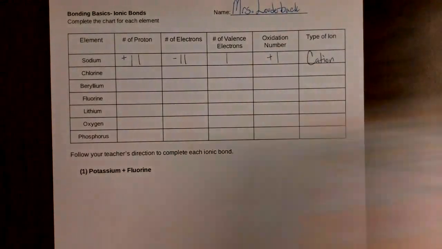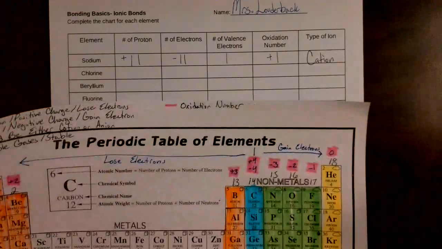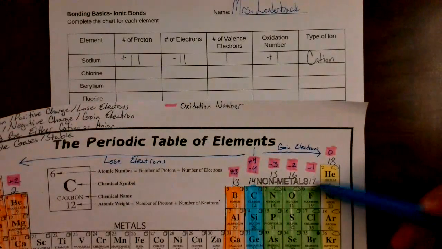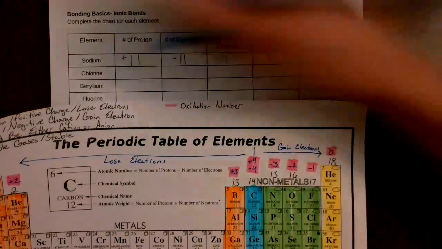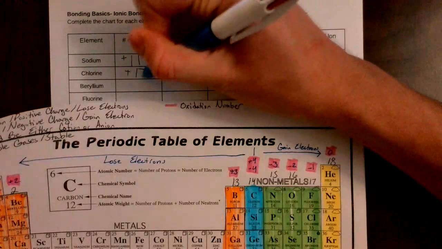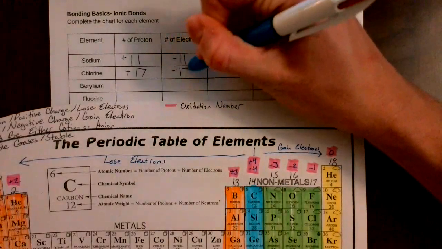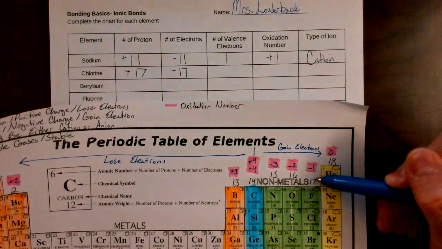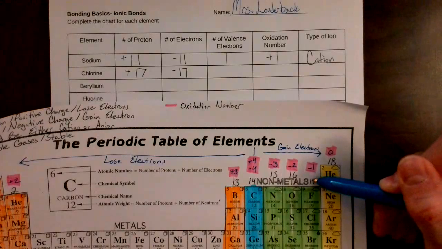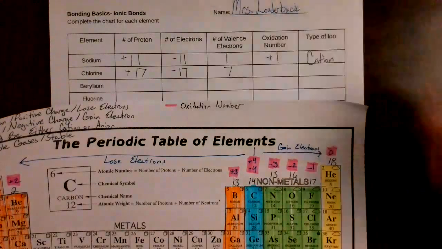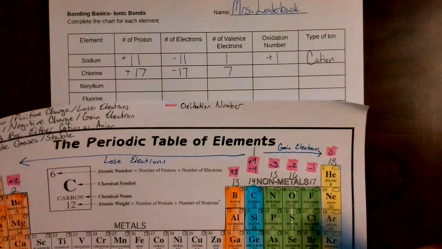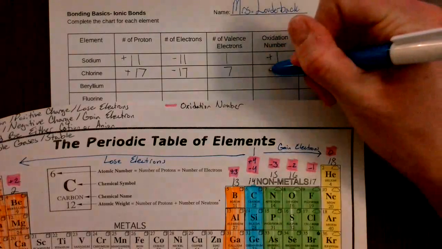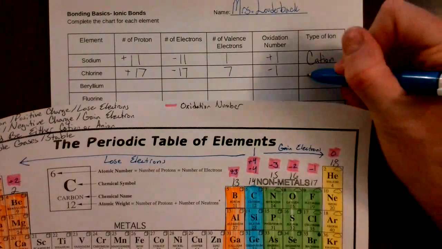Alright, chlorine. Let me go ahead and move the table over. Chlorine is in group 17, right here, and the atomic number is 17. How about a coincidence? So it's going to have 17 positive protons, 17 negative electrons. It's in group 17, so that little extra 7 there kind of gives you a hint at the valence electron. So it has 7 valence electrons in its outer orbital. And it's going to be easier for chlorine to gain an electron and try to look like argon than to try to lose electrons and go back to look like helium. So in this case, the oxidation number is a negative 1. It's easier to just find an electron, and that'll make it into an anion.